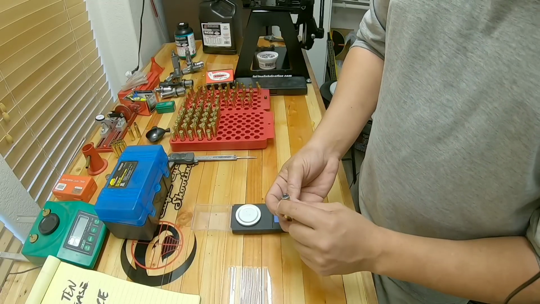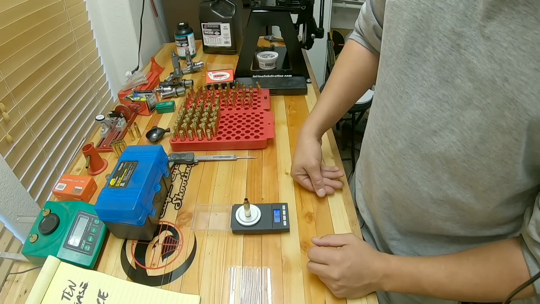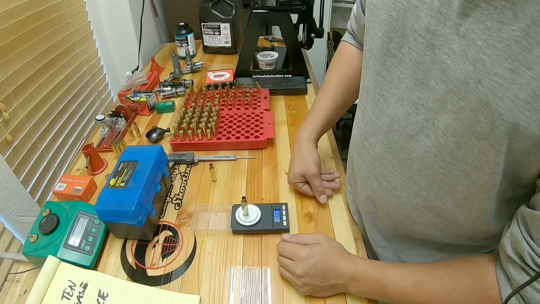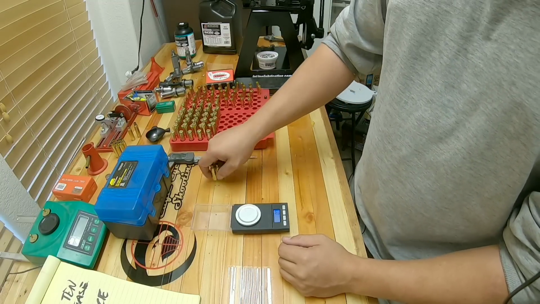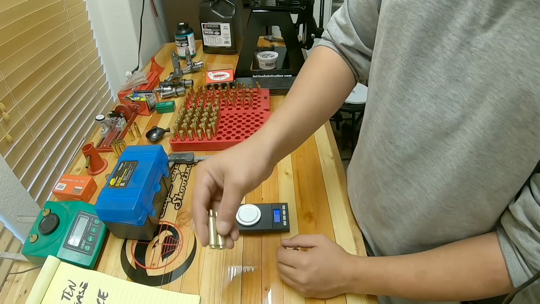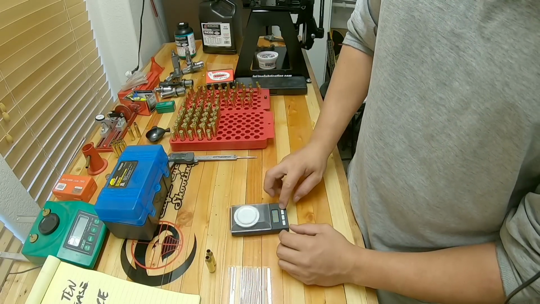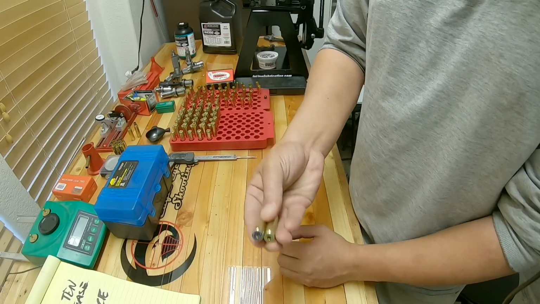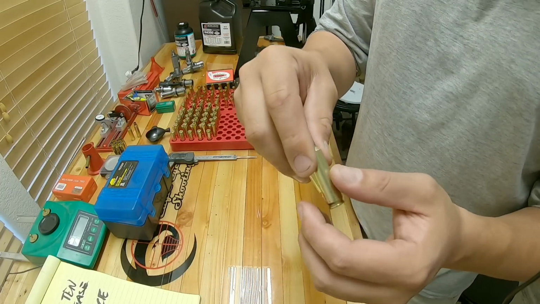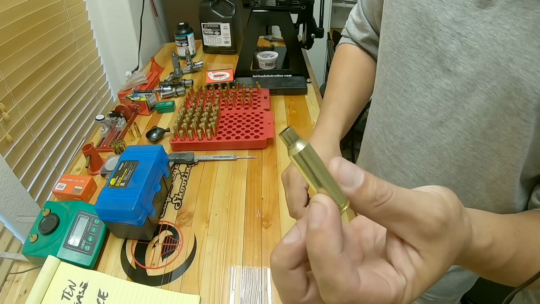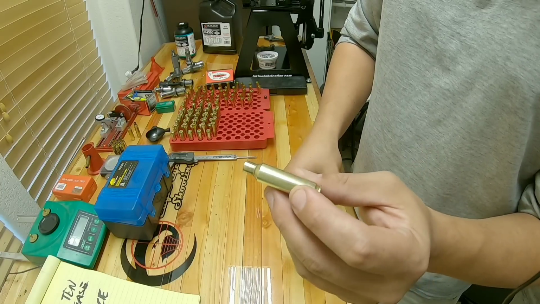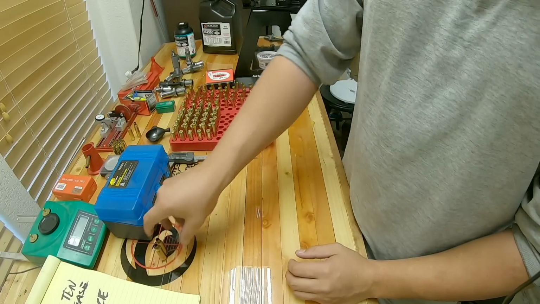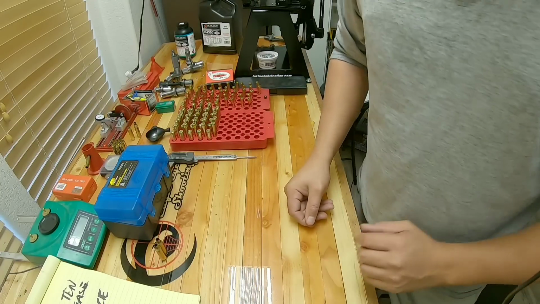They should weigh roughly the same. So this one is 160.3 and 160.3. So as you can see here in the field testing, we definitely had an increase in velocity with the case that was basically resized with the headspace at 6 thousandths bumped back. So excessive headspace, 6 thousandths, and we'll show that on QuickLOAD as well.